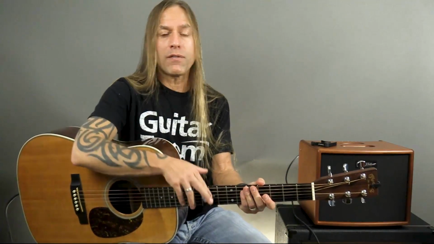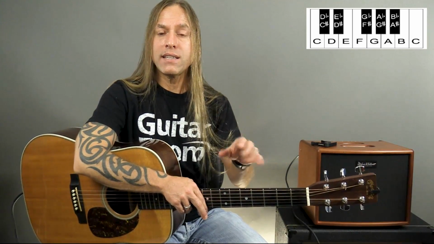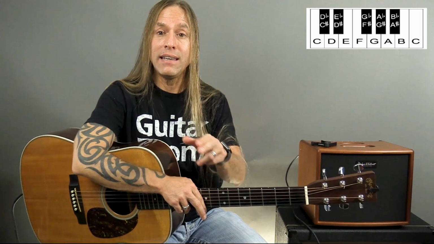The chromatic scale is like the dictionary of music. It's got all the notes. Now, the cool thing is there really are only 12 notes in music. It doesn't matter if you've played piano before, you've seen a piano before. A piano has white keys and it has black keys. The white keys on the piano are A, B, C, D, E, F, and G. And those just get repeated over and over and over.